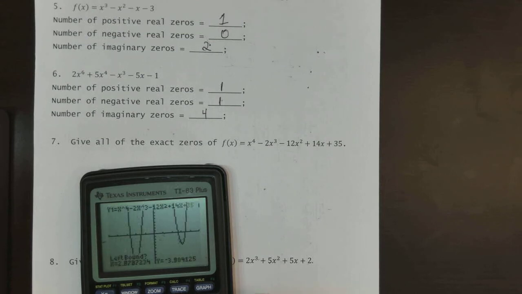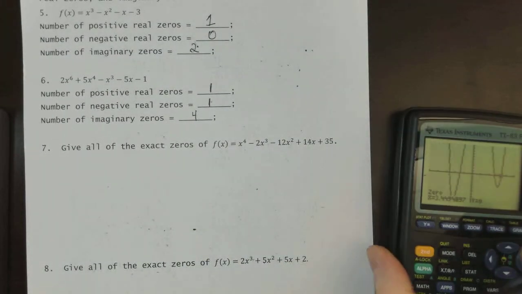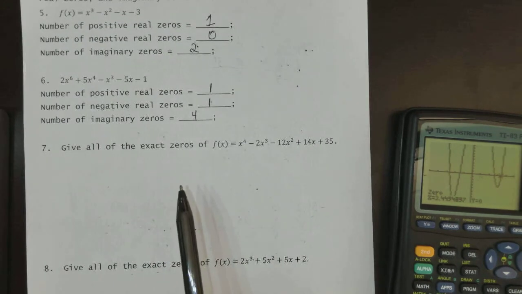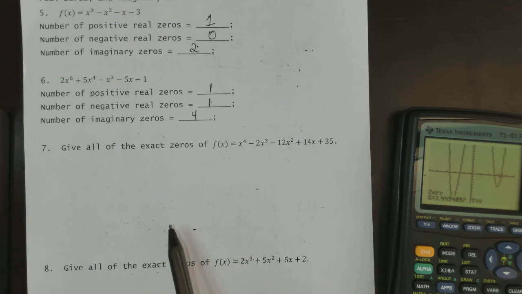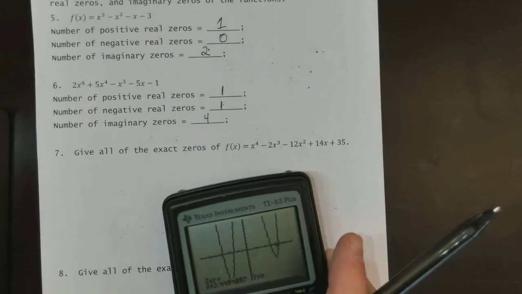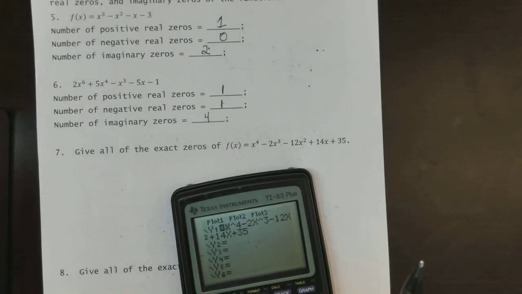Well, I was really hoping we'd find something a little more rational than what I found here so far. Okay, we have 4 zeros, and it doesn't look like any of them are rational. So let me just check to make sure I put this in right. X to the 4th minus 2x to the 3rd minus 12x squared plus 14x plus 35.